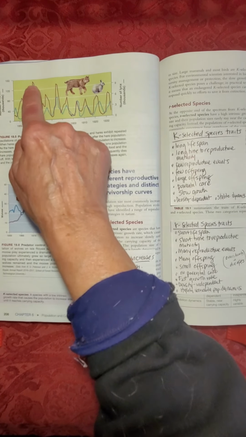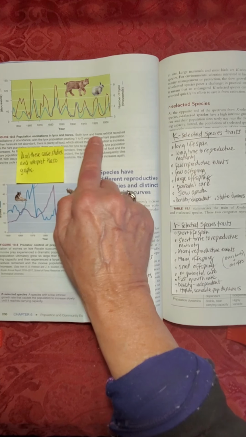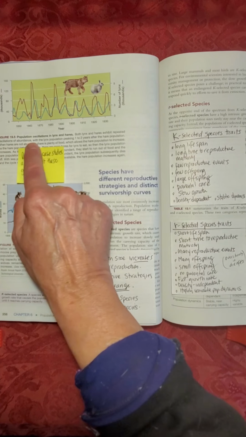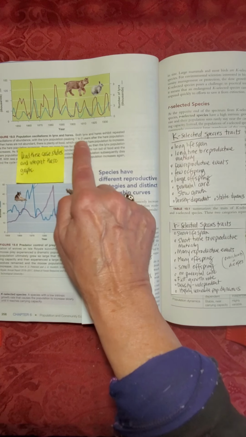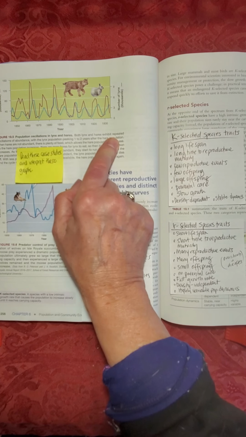They overshot their carrying capacity and died off. So both lynx and hares exhibit repeated oscillations of abundance, with the lynx population peaking 1 to 2 years after the hare population. So you could see that, right?